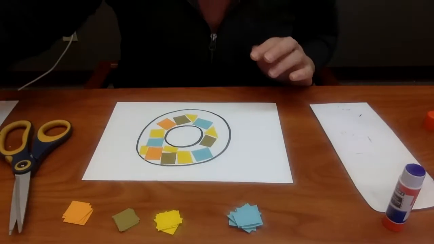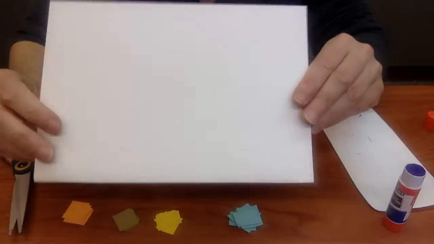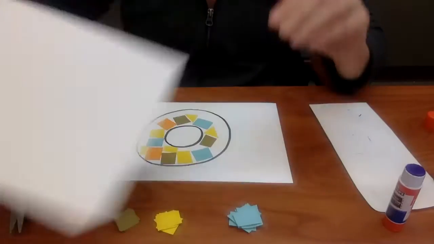So you can keep going and fill in your whole page, and then if you'd like to, you can make another one. So it can be just a pattern. Maybe you don't even draw anything on your page and you just start placing tiles, or you can draw a picture and then you can fill it in using mosaic tiles. So I hope that you have fun doing mosaics.